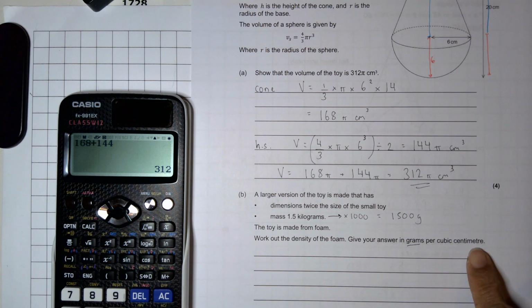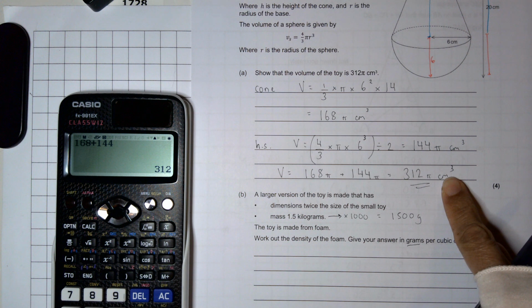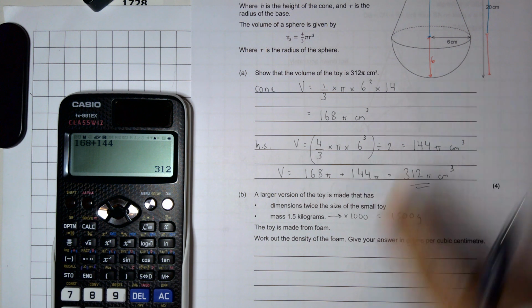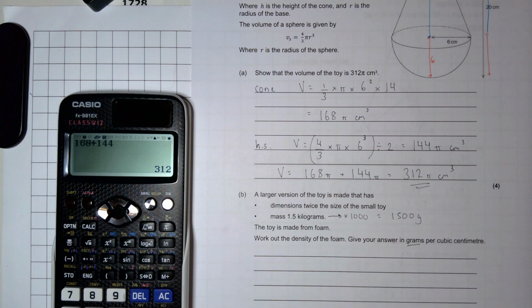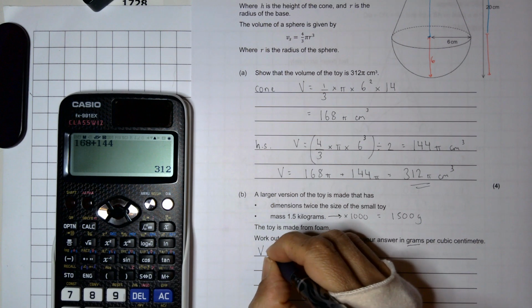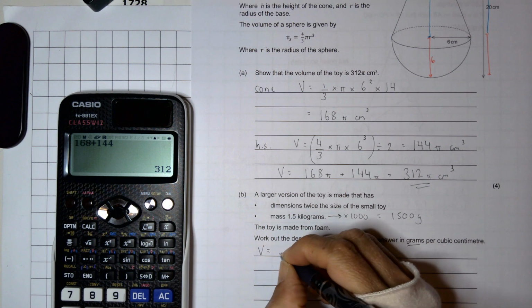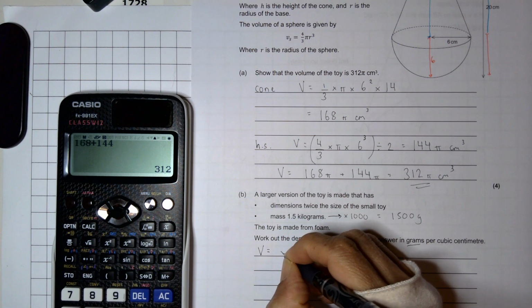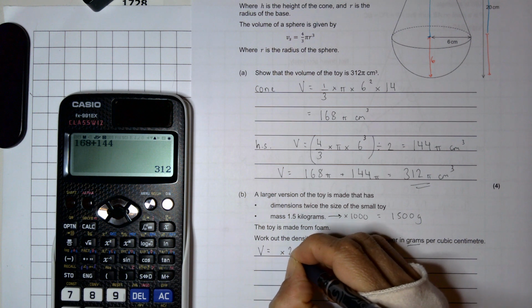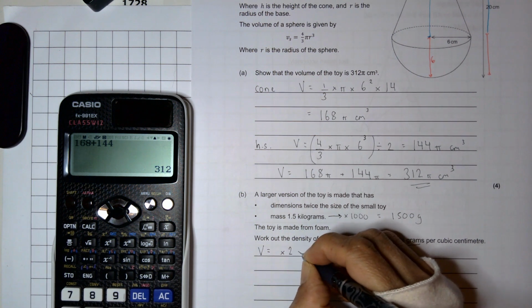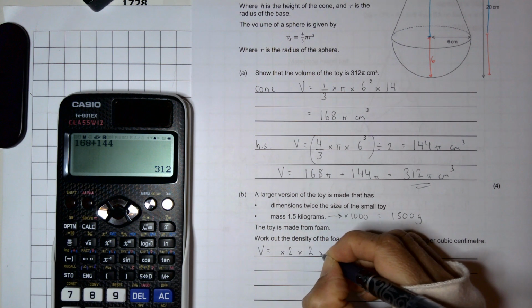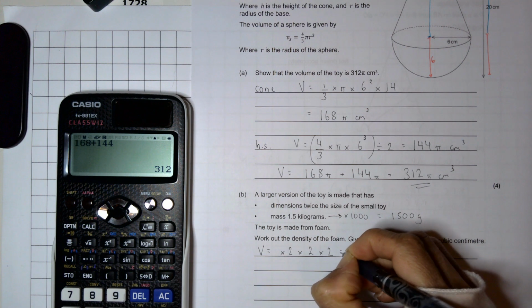Now we're already in cubic centimeters, we already have that volume, but that was for the small toy, and now we have something that is twice the size. But remember, volume has 3 dimensions. So if each side is twice the size, you have twice the length, twice the width, and twice the height.